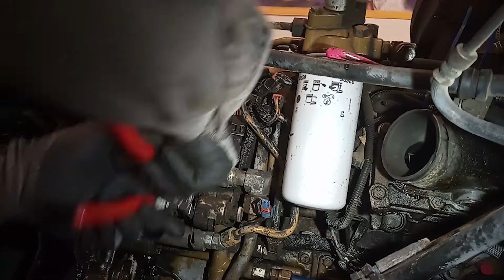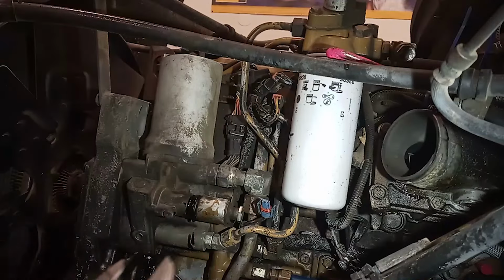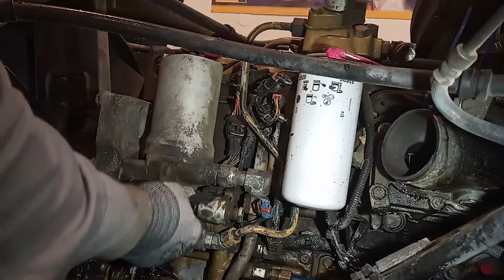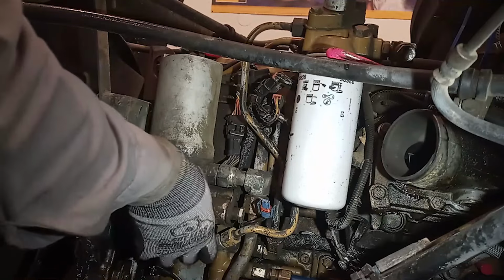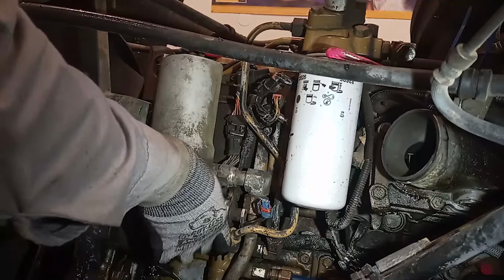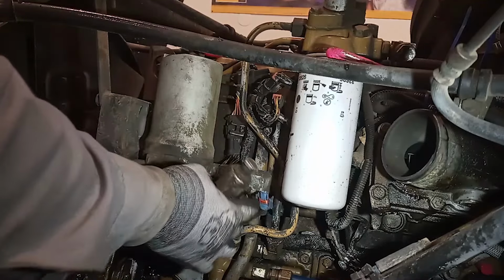Now, always put a bucket under this because it's basically going to drain the HEUI pump out once you pull the solenoid. You can see it's starting to leak already. But you kind of have to lead the electrical solenoid portion on the entire solenoid, or you're going to have a hard time getting it out around that HEUI output line.